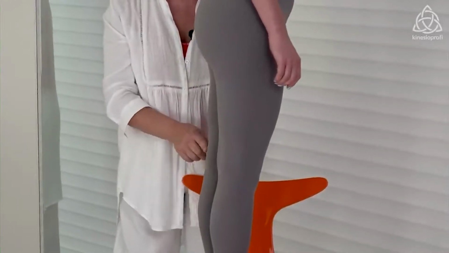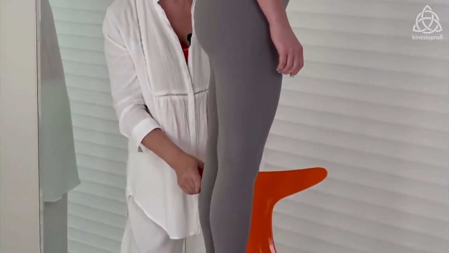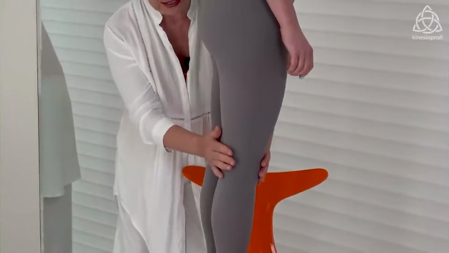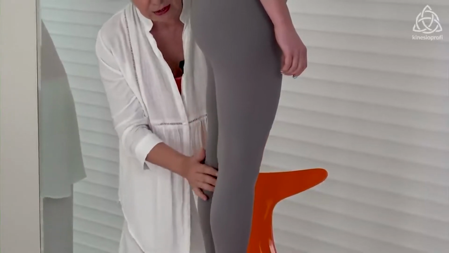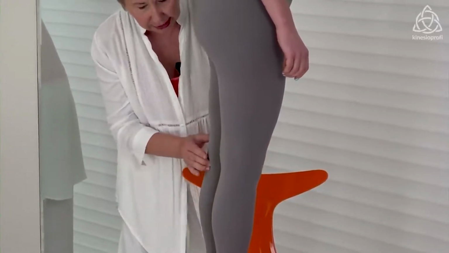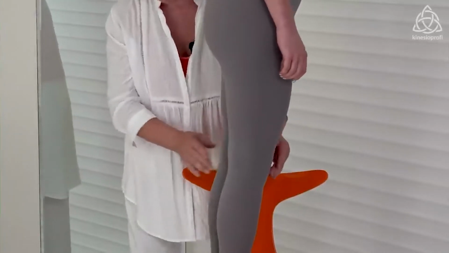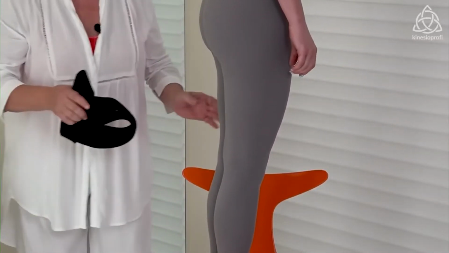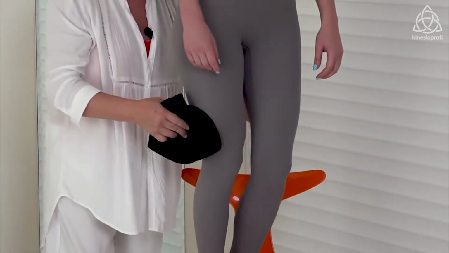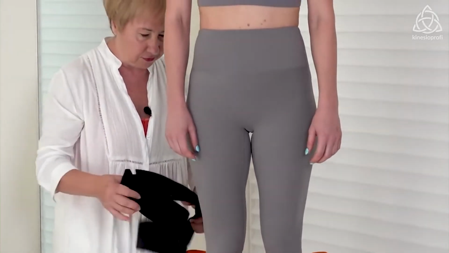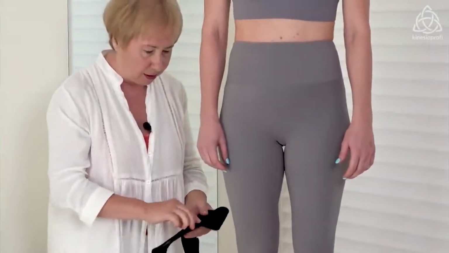And what if you stand with the side towards us? Can you see that this is overextended? This knee is even, and this knee is kind of shifted towards the back, and there's a strong pain here. I want to know whether the problem is indeed with the knee joint.